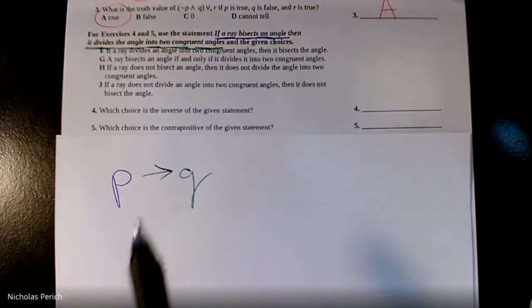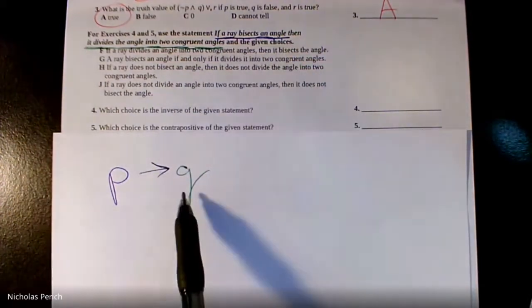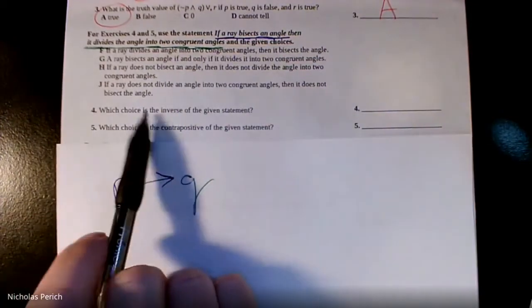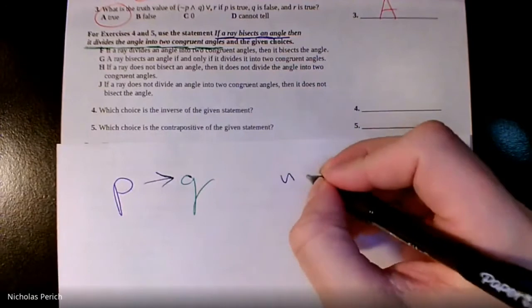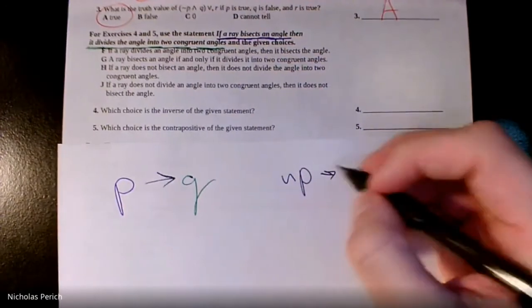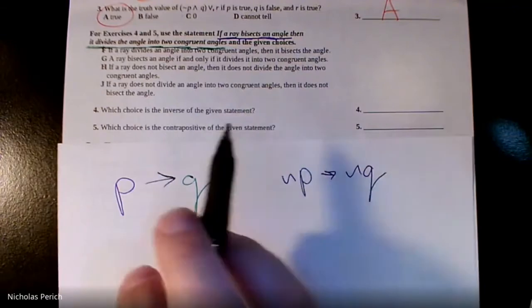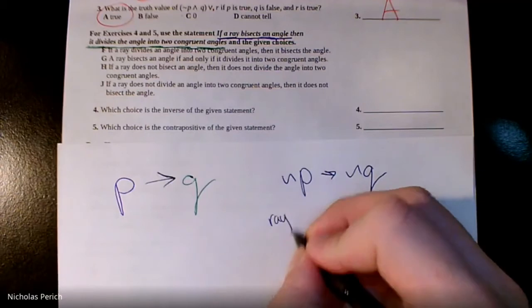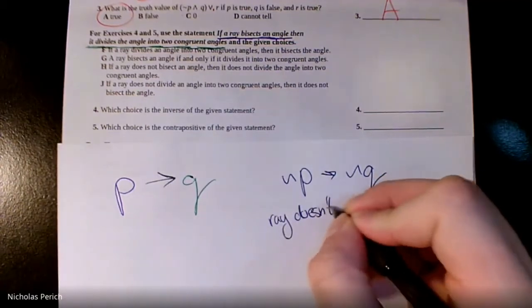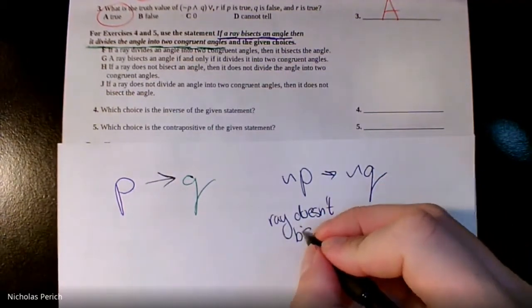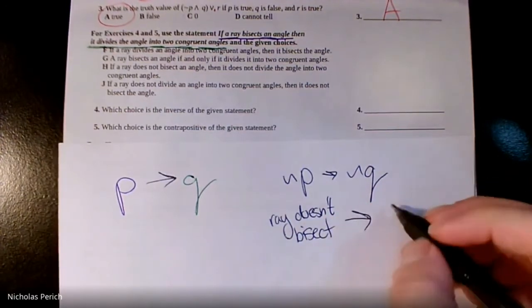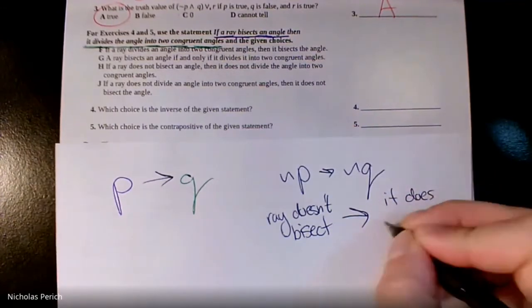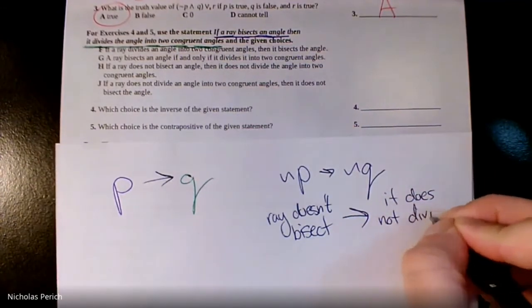All right, so P is a ray bisects an angle, and Q is it divides the angle into two congruent angles. It's asking me to say the inverse. The inverse is if not P, then not Q. So what the inverse would say is, if a ray doesn't bisect an angle, then it does not divide it into two congruent angles.